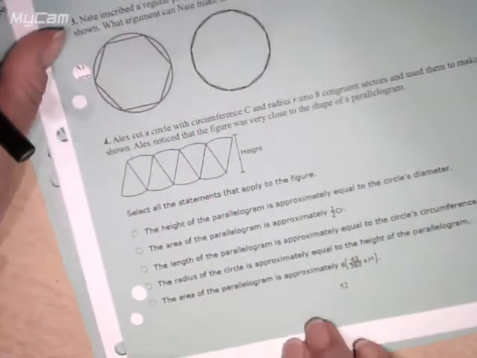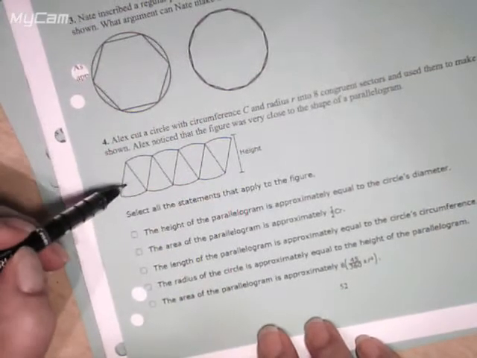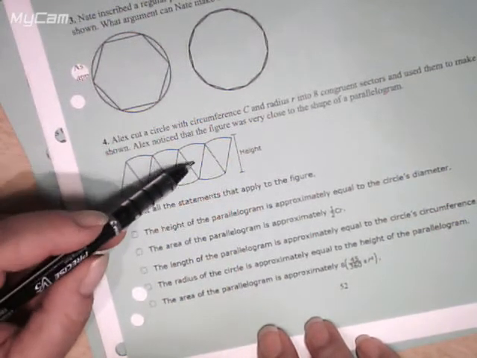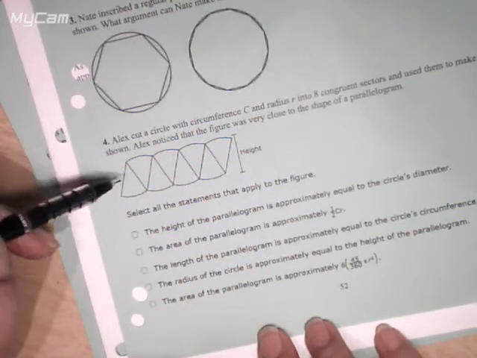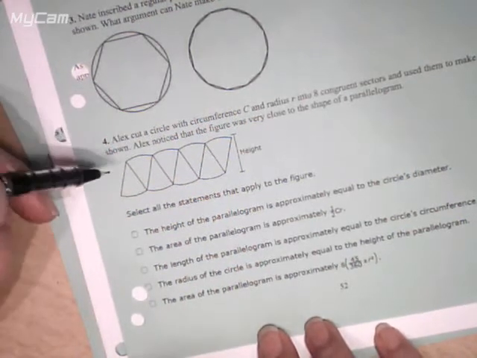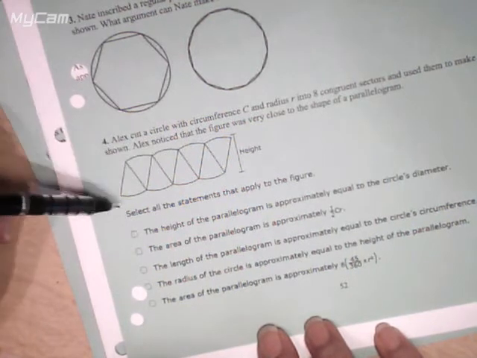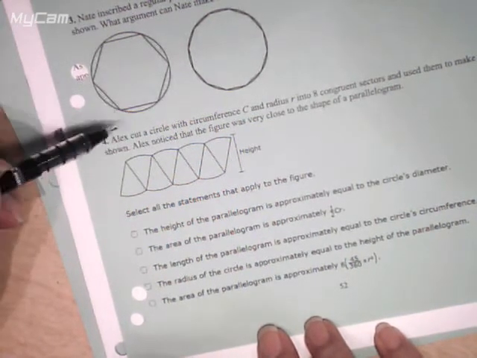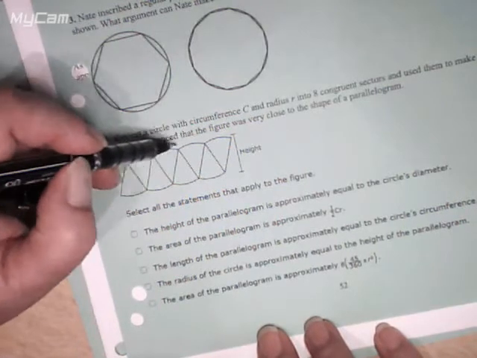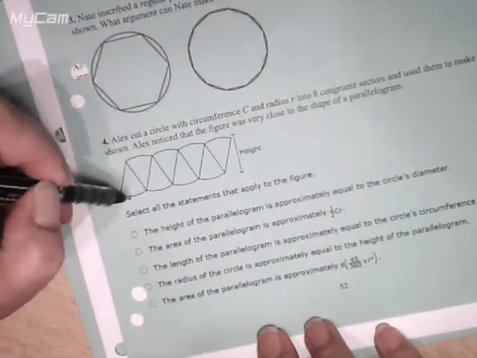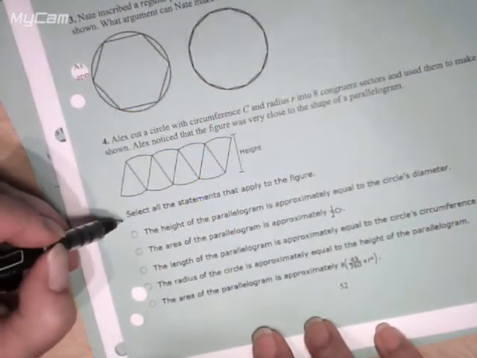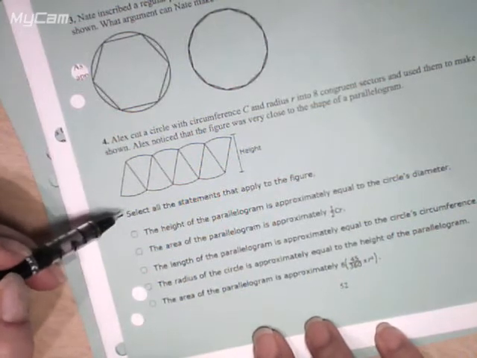All right, we've got these little sections of a circle. He cut it into 1, 2, 3, 4, 5, 6, 7, 8. Made it into basically an 8-sided pie and cut it apart. And there we have the pieces of the pizza essentially lined up. This was half of the circumference here, and this is the other half. Okay, so it says select all statements that apply to the figure.